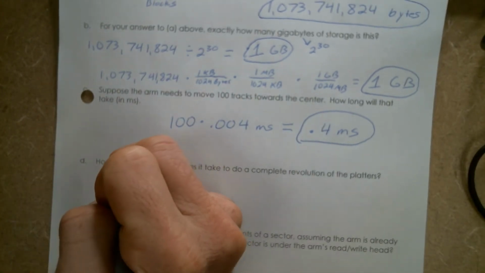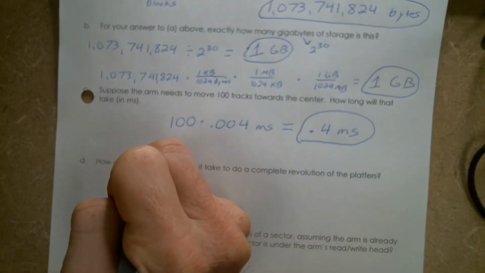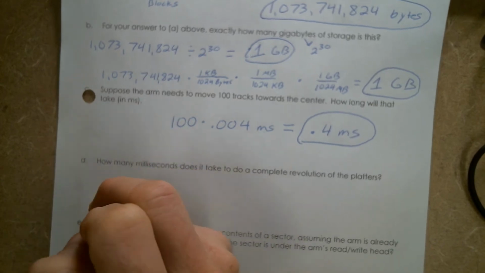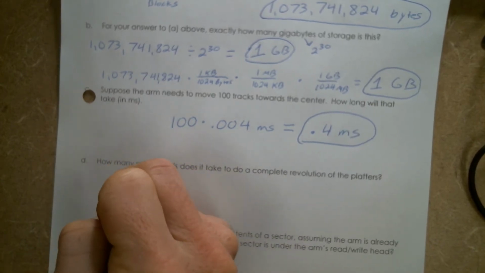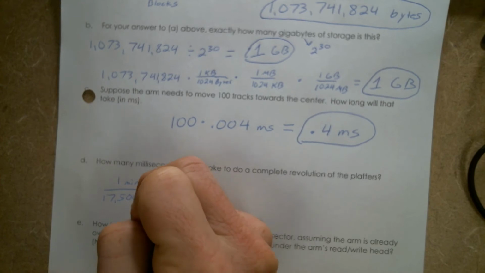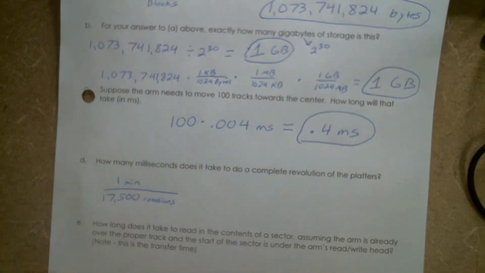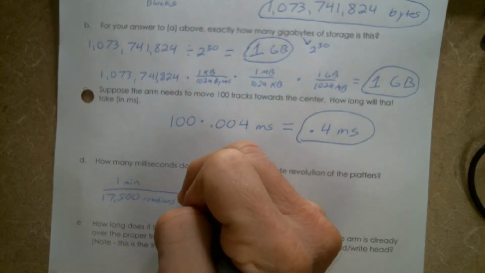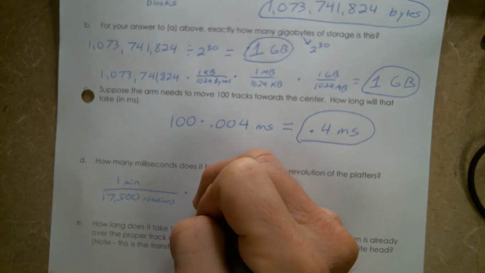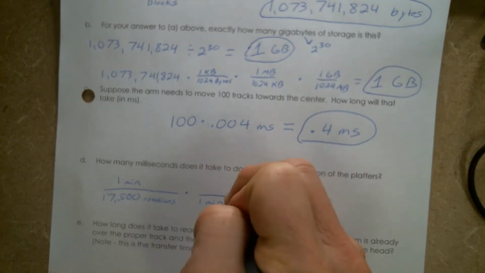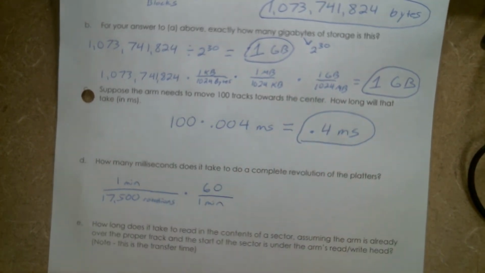It takes 1 minute to rotate 17,500 times. So 1 minute for 17,500 rotations. All right. We want this in milliseconds. So we can say to ourselves, okay, well, 1 minute has 60 seconds.